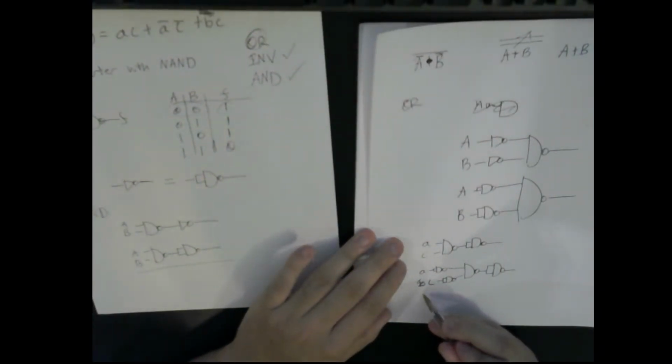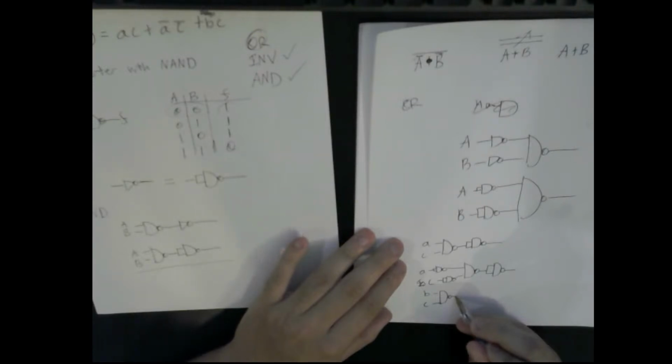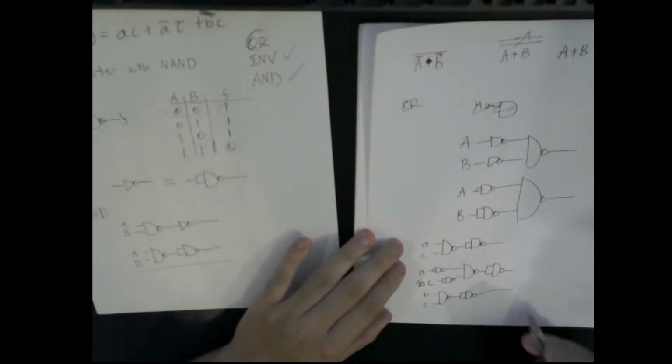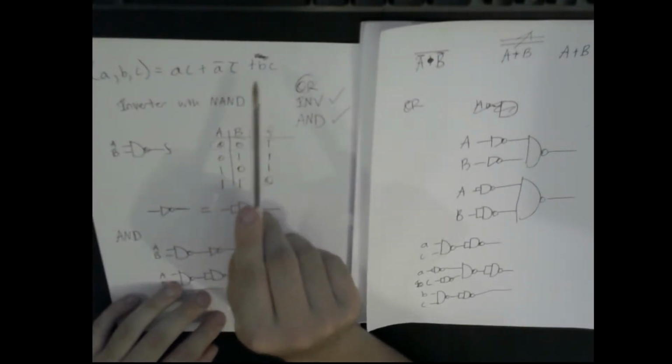So we're going to do one more. We're going to have our B and C here. Those don't get inverted at all. Those just go straight into our NAND. This is followed by an inverter right here. Alright, so I have these 3 terms written out: this AC, this A naught, C naught, and this BC. So now I need to OR them all together.